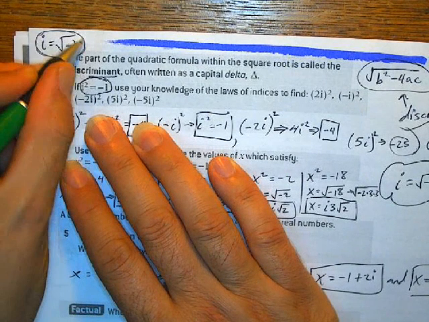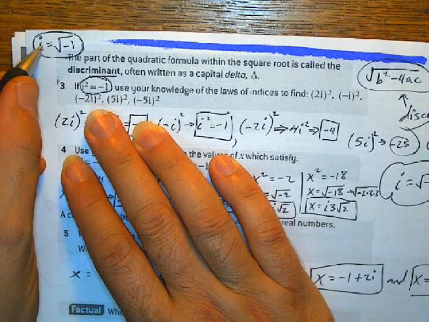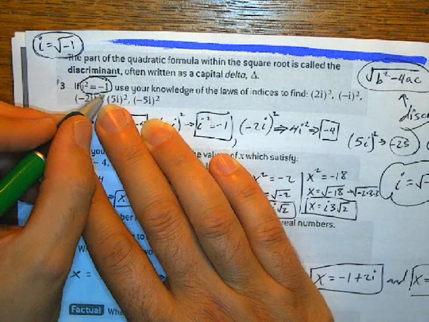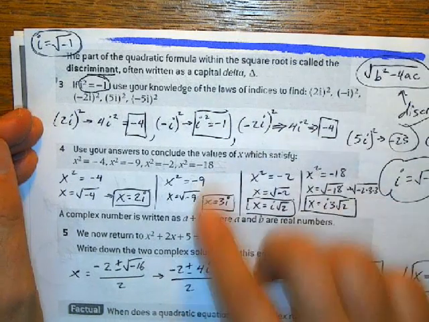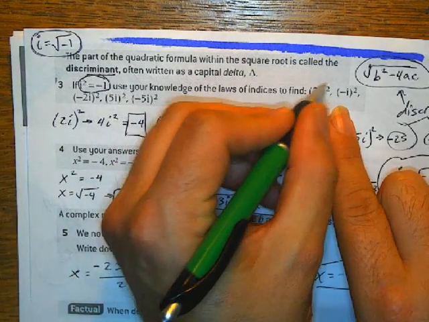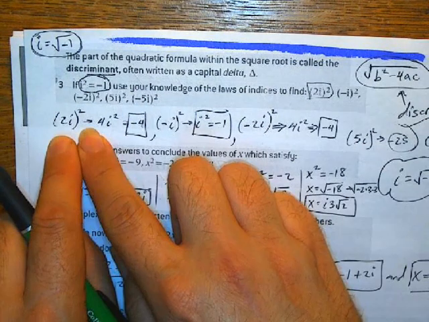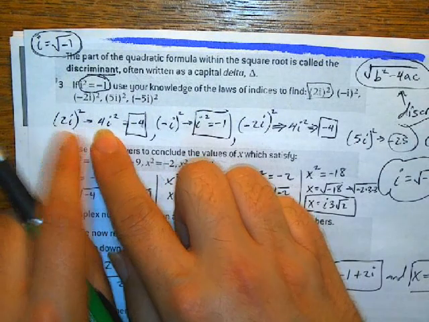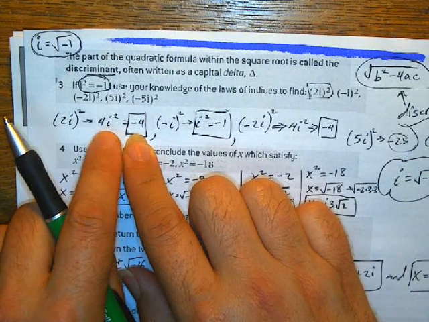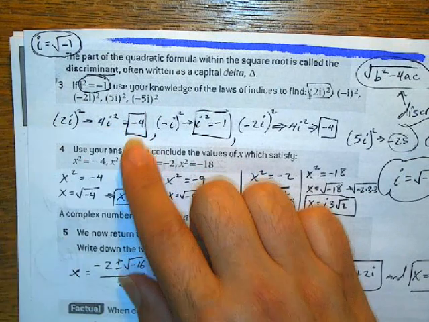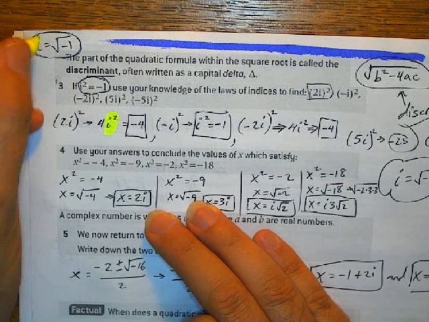If i is equal to the square root of negative 1, then i times i is going to equal negative 1. You might want to hit pause and rethink about that. So in our first problem, we got 2i squared. That's going to give me 2 times 2, which is 4, and i times i, which is i squared. Then I'm going to substitute i squared with negative 1.